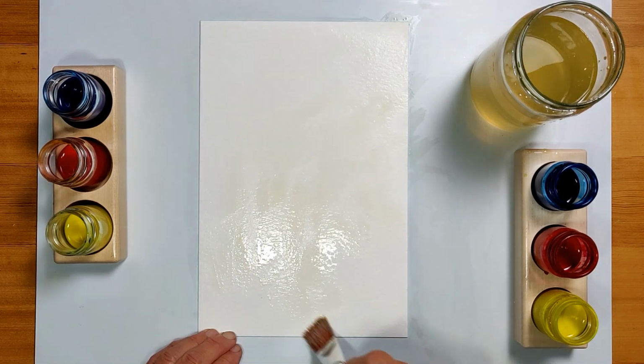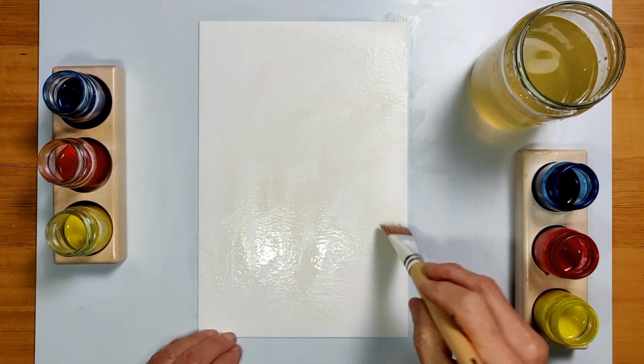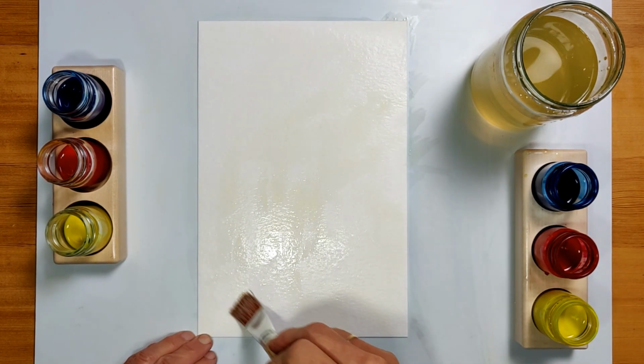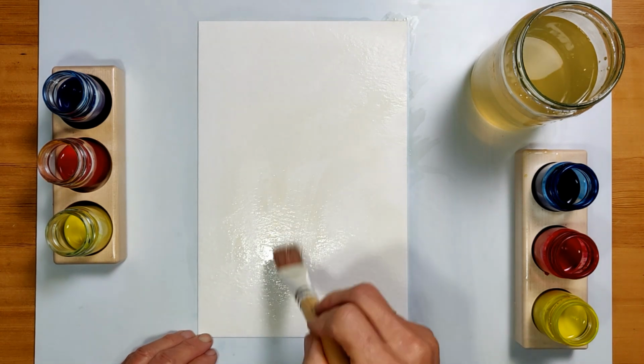So you just see some yellow here. And now I take a little bit red.